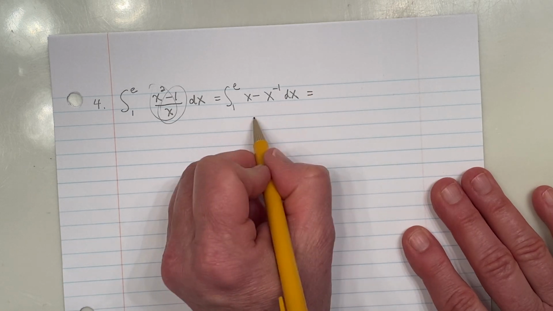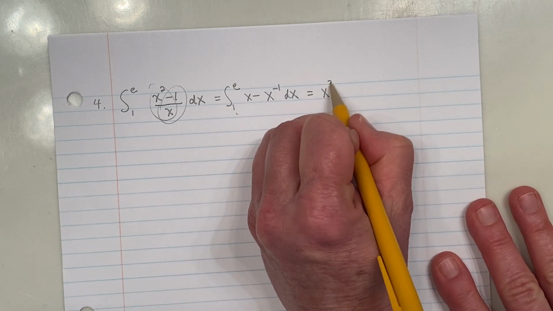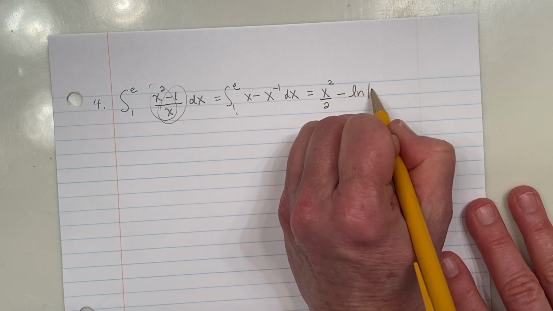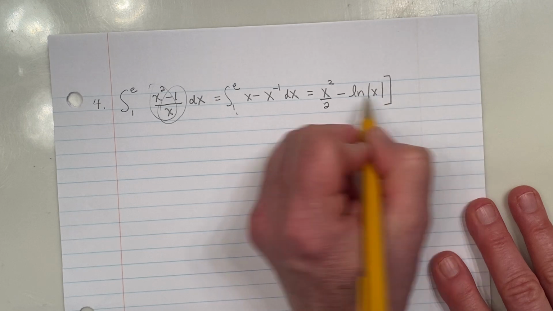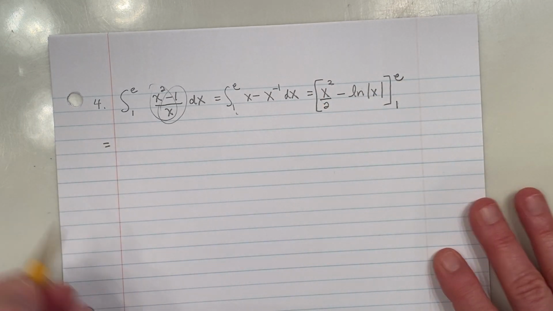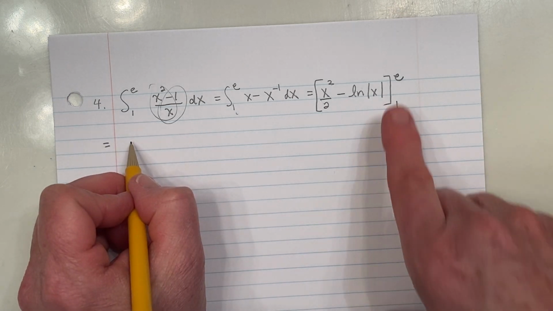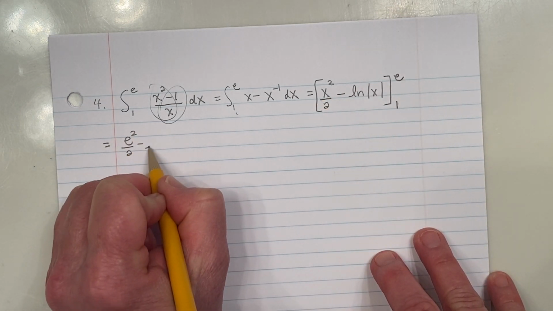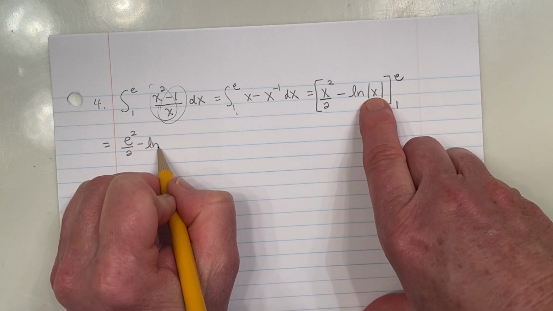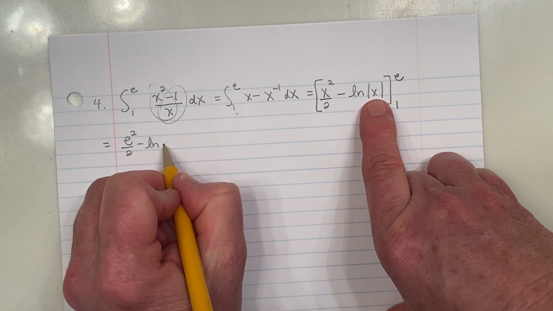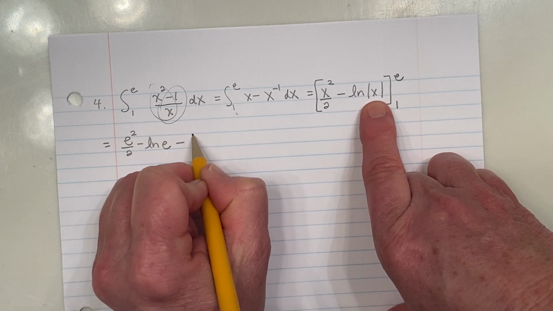Let's integrate and then evaluate at the limits. No plus c. Evaluated e. When you plug in e is already a positive number, so the absolute value bars are rendered useless. Minus, do a parenthesis.